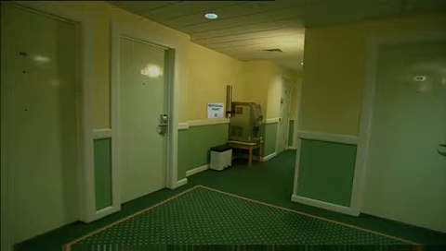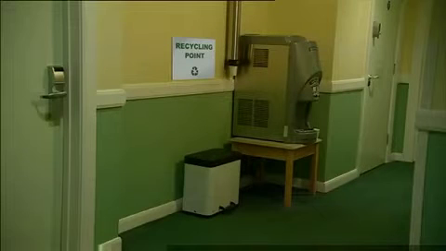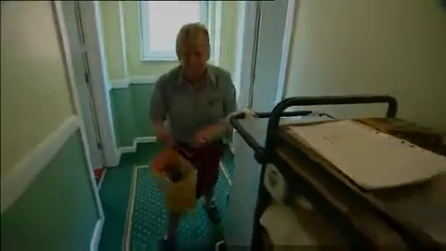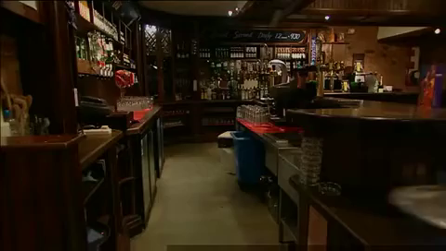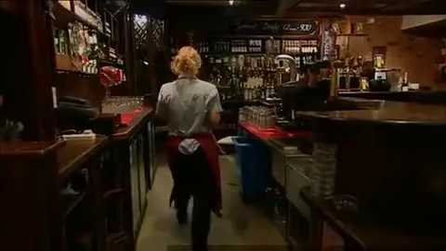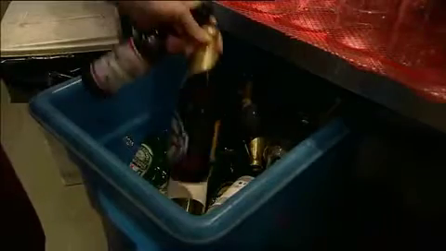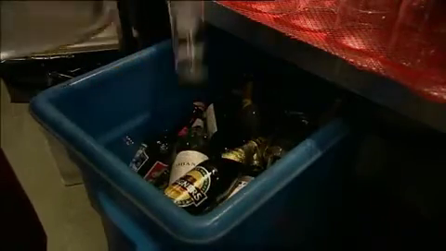Placing recycling containers in areas such as guest room blocks where most guest-related recyclables are generated. Training housekeepers to collect separately the recyclables from guest rooms. Placing recycling containers in key back-of-house areas such as kitchens, bars, offices and storerooms to collect the recyclables that are generated there.